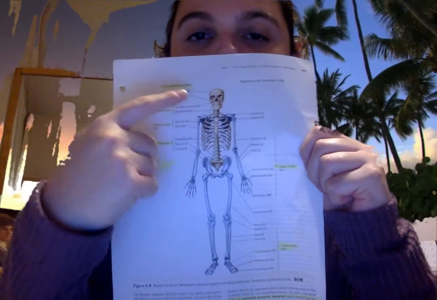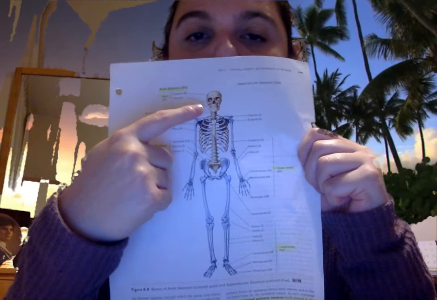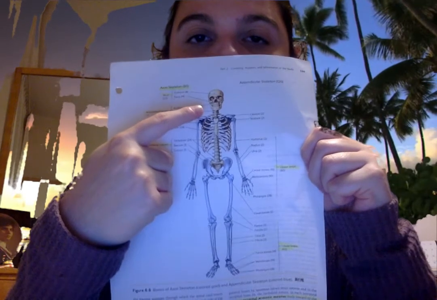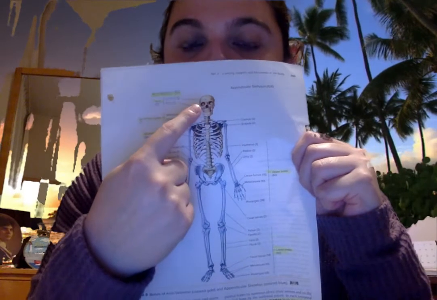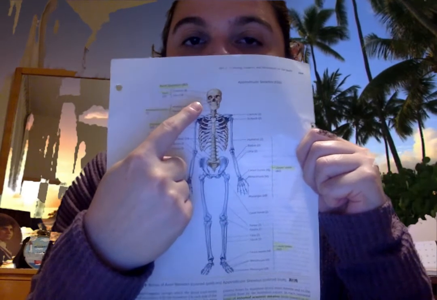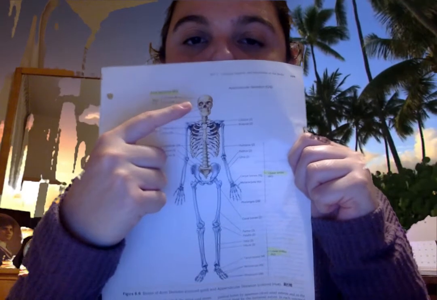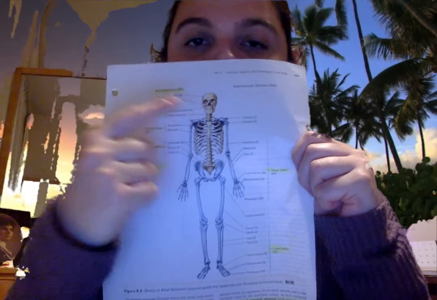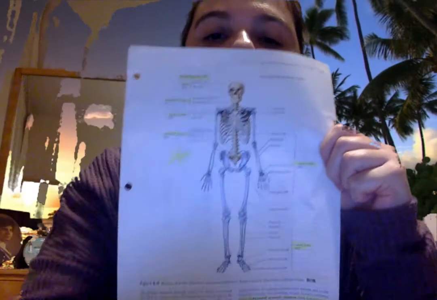So you have obviously your skull right here. You have your mandible, which is your jawbone. As far as lobes of the brain go, you have your frontal lobe, which is your forehead area. You have parietal, which is at the side. You have temporal, which is by your ear. And then you've got occipital, which is at the back of your head.